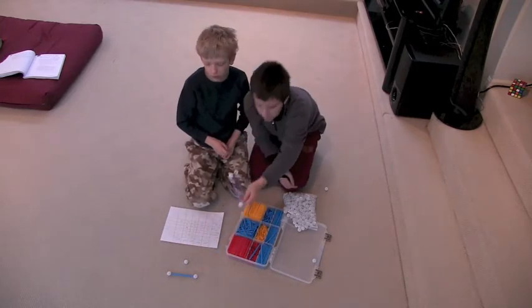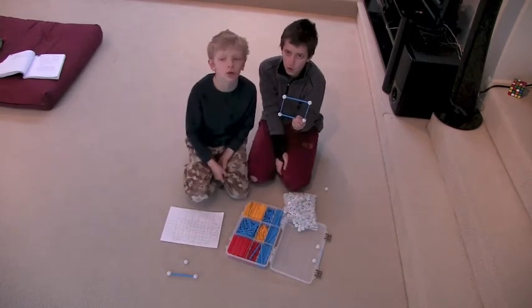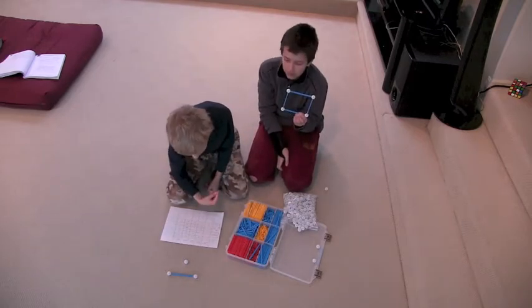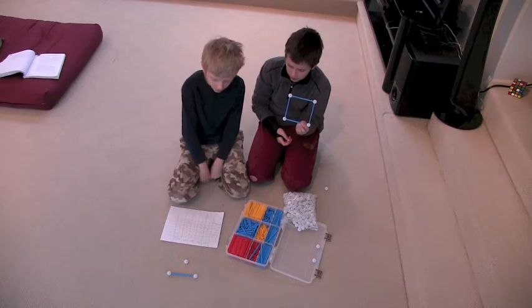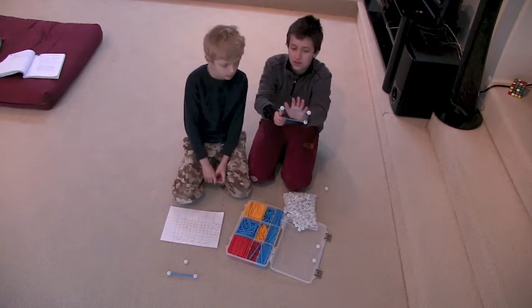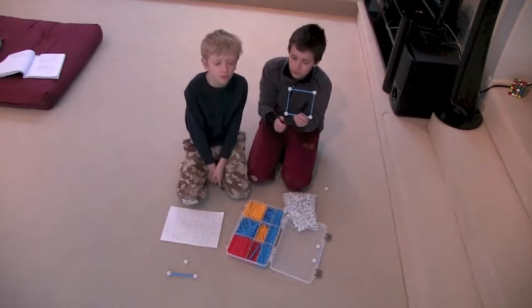Okay, so we got a square. How many corners does the square have? It has four corners. Does that agree with the chart? Yes. How many line segments does it have? Four. And how many areas? One. It's this face.